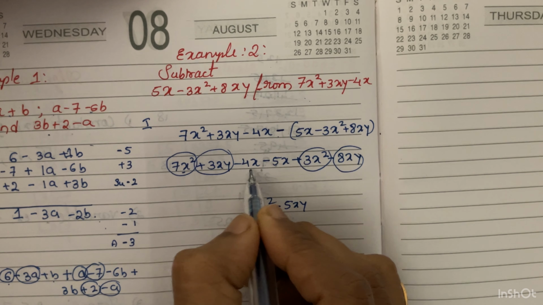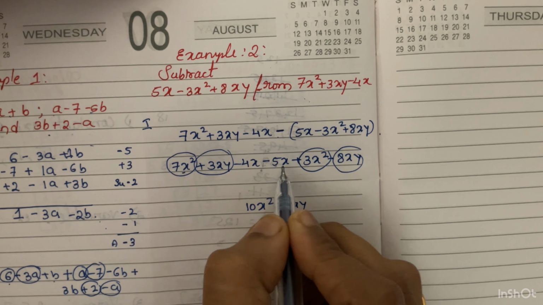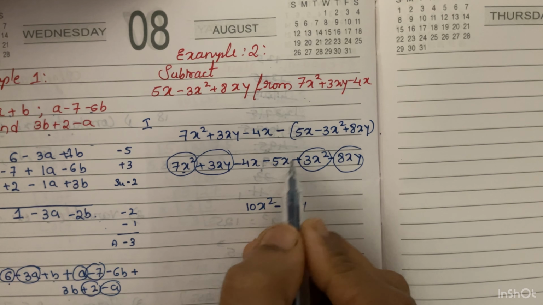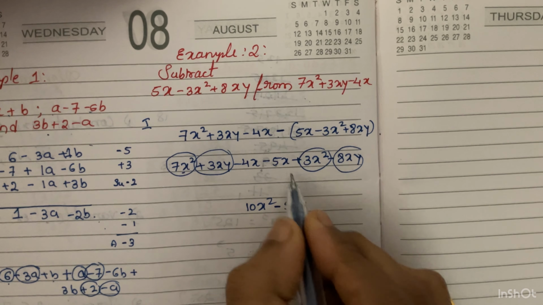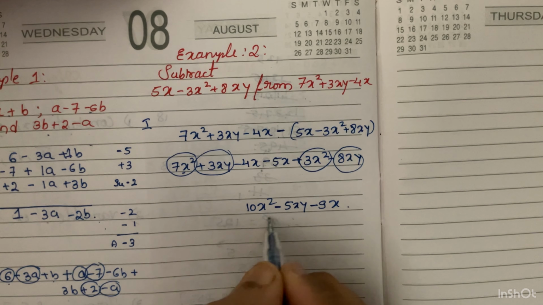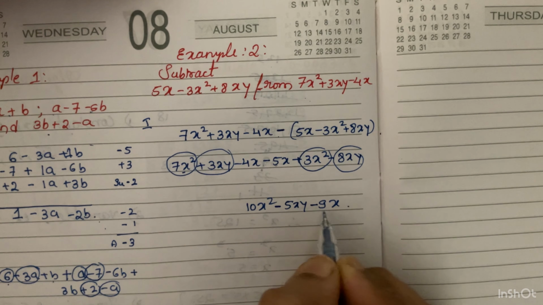Next we will have the x variable. Since both terms have negative signs, what we can do is directly add, and the bigger number carries the negative sign. So 5 plus 4 is 9x. So the answer we found is 10x square minus 5xy minus 9x here.